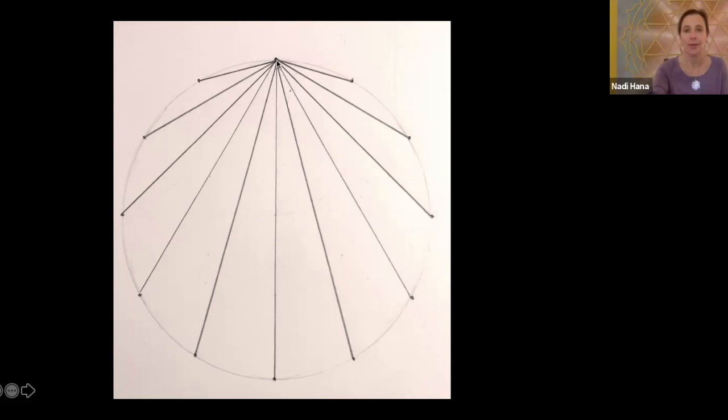Nice linear, structured, predictable progression. And once you've got that pattern, all stemming from that top central point, you want to go ahead and do the same thing from every single point until it looks like this.